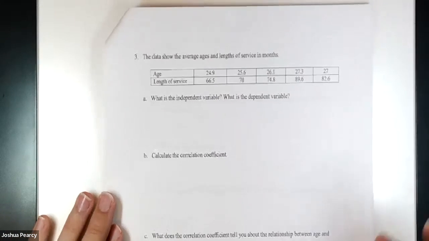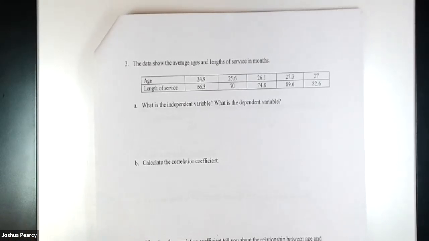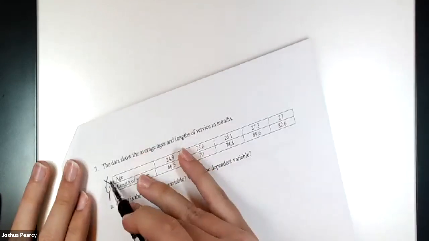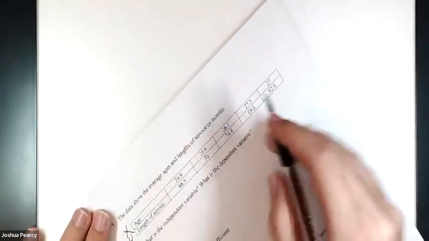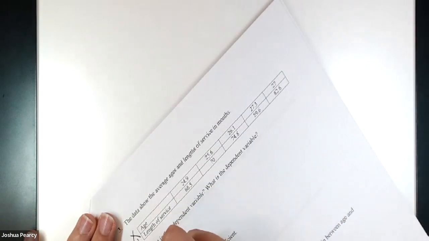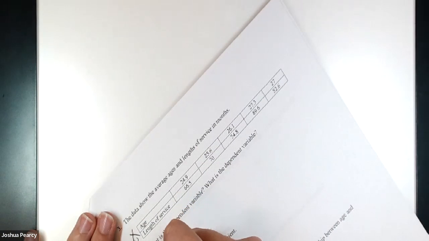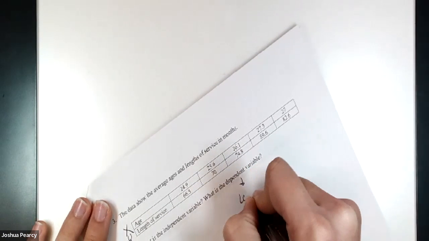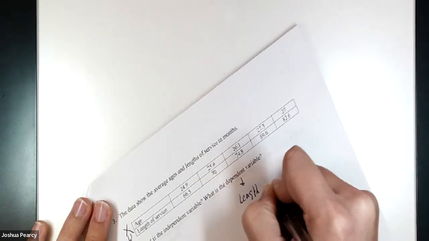Okay, this one here, I wasn't as nice to give you the calculator output, so you had to enter it in. So first you need to identify what is x and what is y. Yep, and y is length of service. So all you do is enter these into a list, this in L1, this in L2. Okay, well, we need to first do this. So independent, I'm just going to do age. Dependent is length of service. I don't even know what length of service it is. I assume it's in the military.